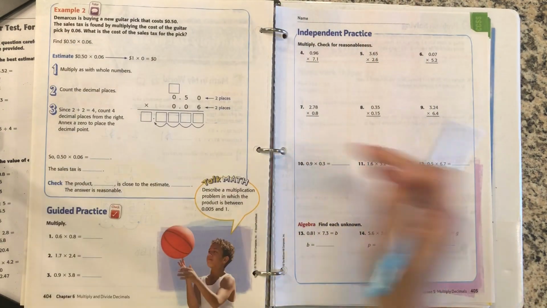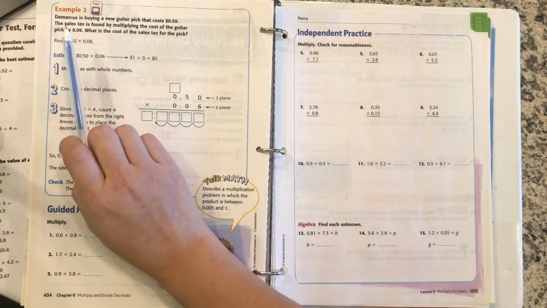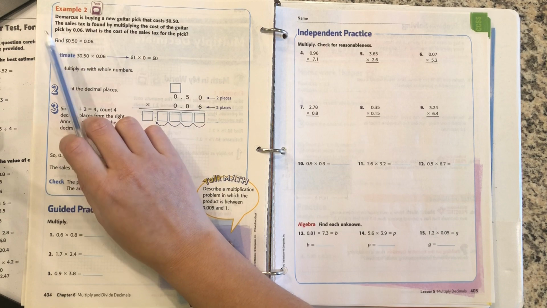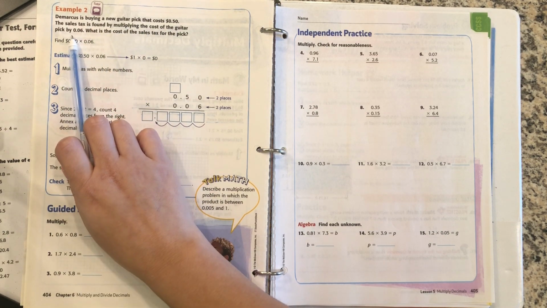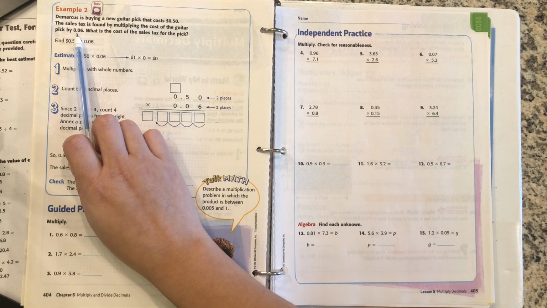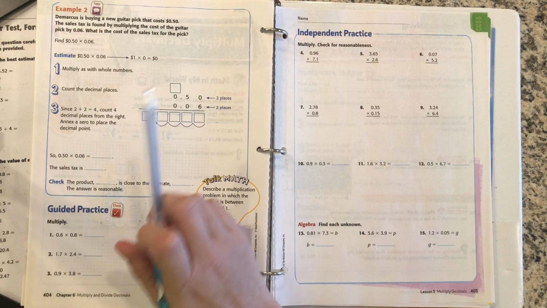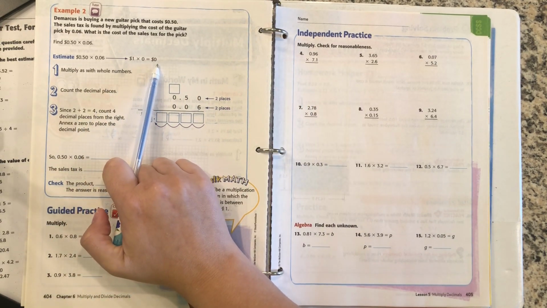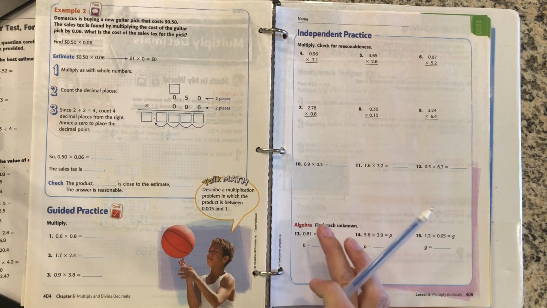If we go to the next page, we're looking at page 404. Our next example says DeMarcus is buying a new guitar pick that costs 50 cents. The sales tax is found by multiplying the cost of the guitar pick by 0 and 6/100. What is the cost of the sales tax for the pick? So if we estimate, we know it's going to be around $0. So that means that it'll probably only be a few cents.